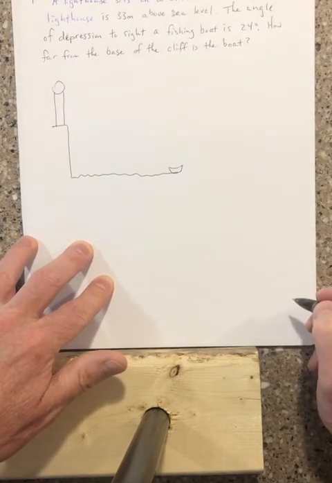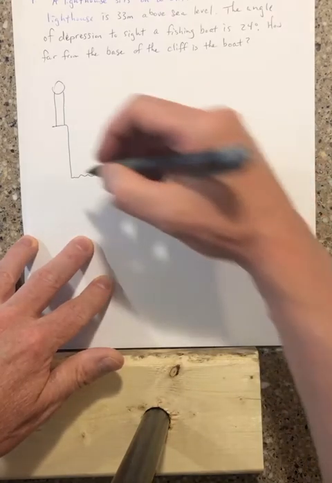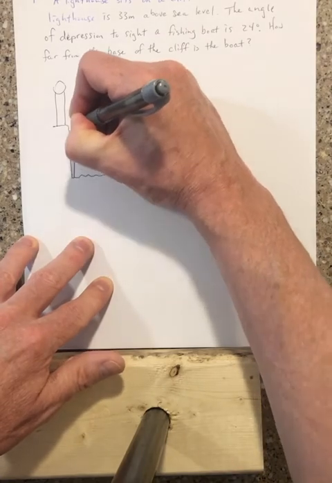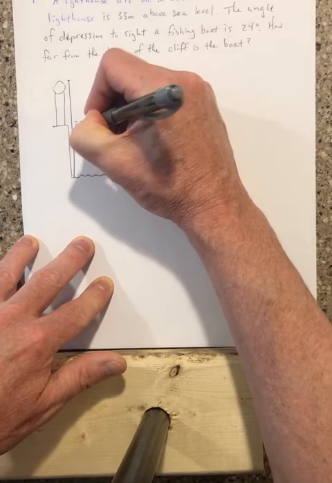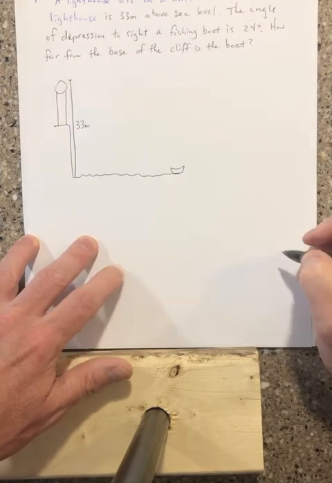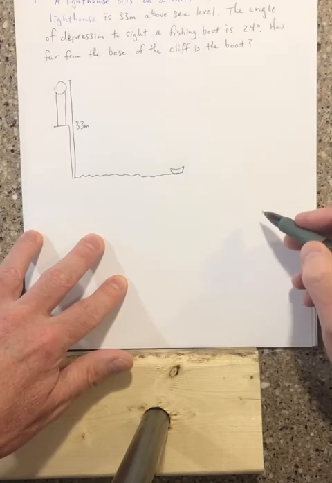So the question mentions that the lighthouse sits on top of the cliff, and the top of the lighthouse is 33 meters above sea level. So from sea level up to the top of the lighthouse here is 33 meters. We also know that the angle of depression to see the fishing boat is 24 degrees.